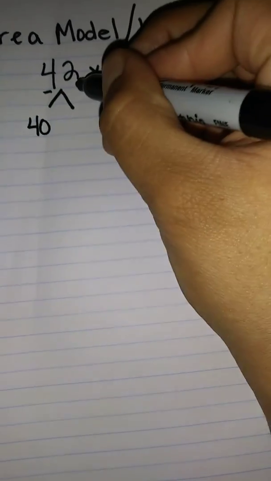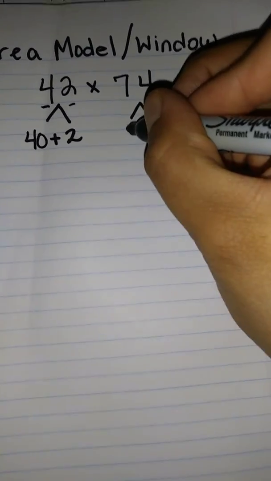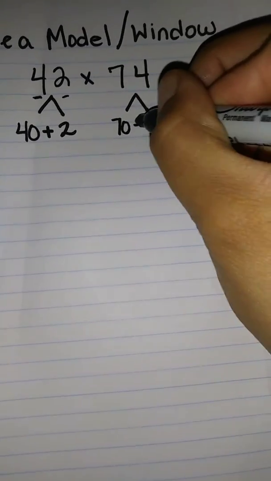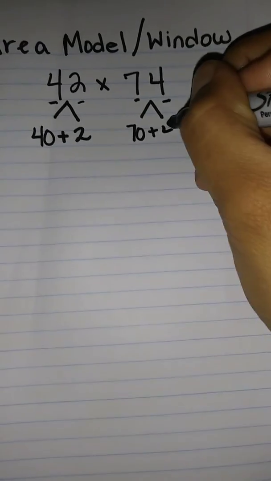So first start with the value of the 4. The value of the 4 is 40. Then the value of the 2 is 2. That's expanded form. So try again with the 74. We have a value of 70 with the 7. And with the 4, we have a value of 4.